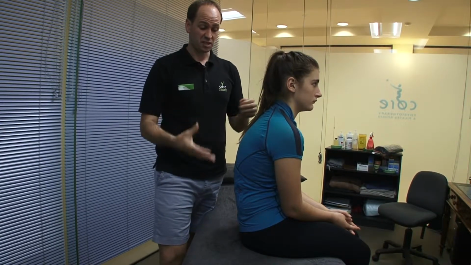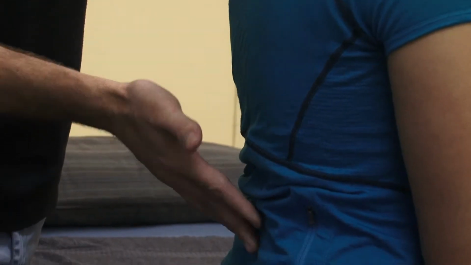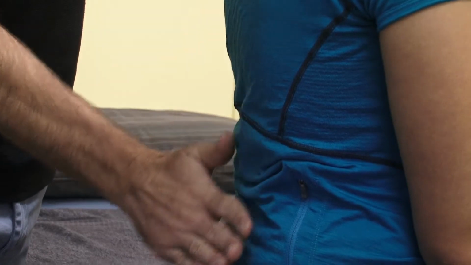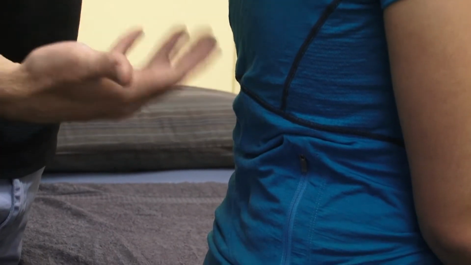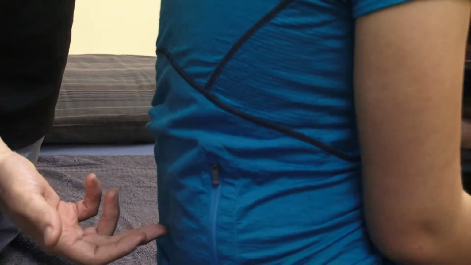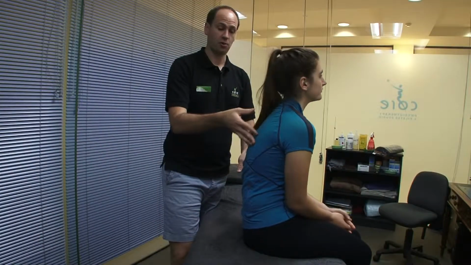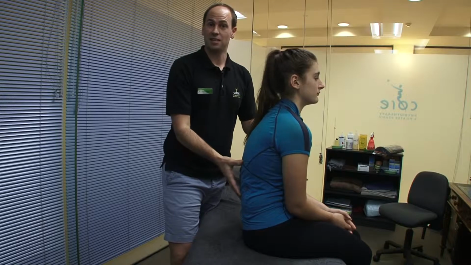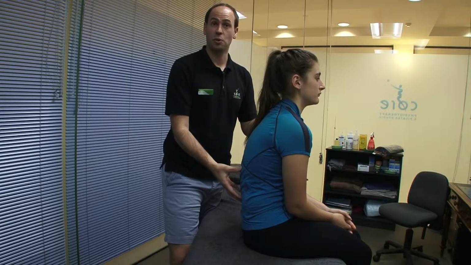So sitting is one of the main issues that people with disc injuries tend to present with. We can see normally the spine, if we get Olivia to sit up straight for us there, has a little curve through the lower back here. If we spend any time sitting in positions where we lose that curve, so if we get Olivia to slouch out of that posture there, then that puts excessive strain on the discs through our lower back.